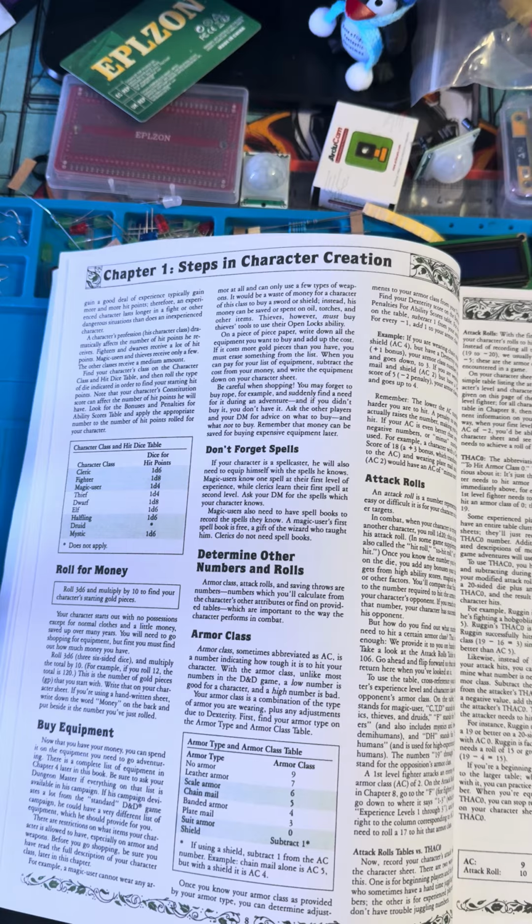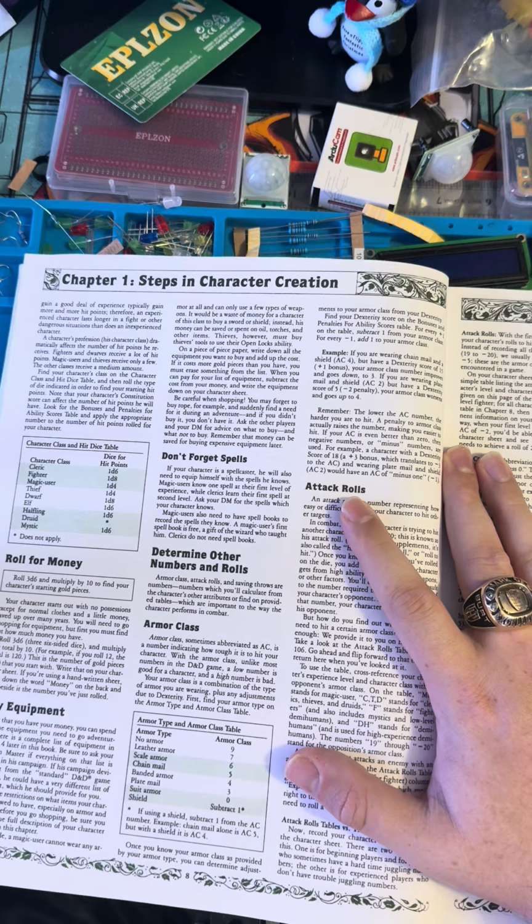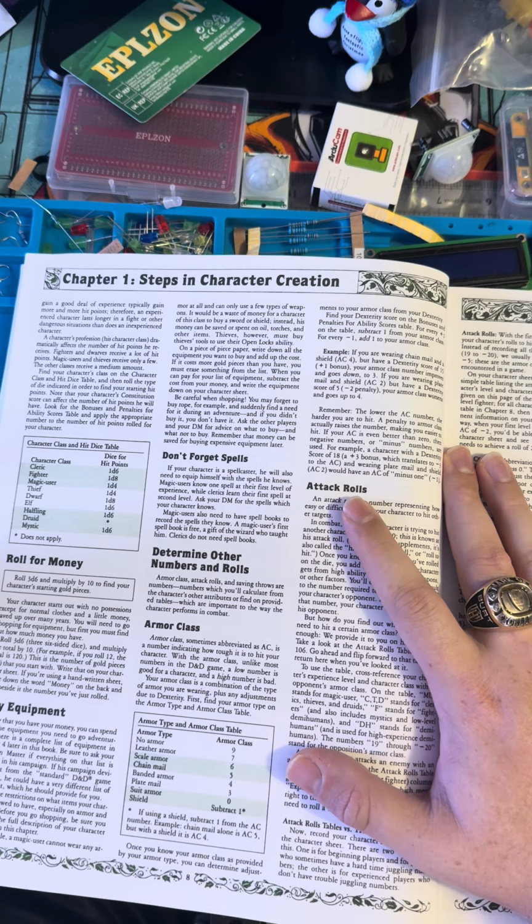There are restrictions on what items your character is allowed to have, especially on armor and weapons. Before you go shopping, be sure you have read the full description of your character class later in this chapter. For example, a magic user cannot wear any armor at all and can only use a few types of weapons. It would be a waste of money for a character of his class to buy a sword or shield. Instead, his money can be saved or spent on oil, torches, and other items. Thieves, however, must buy thieves' tools to use their open locks ability.